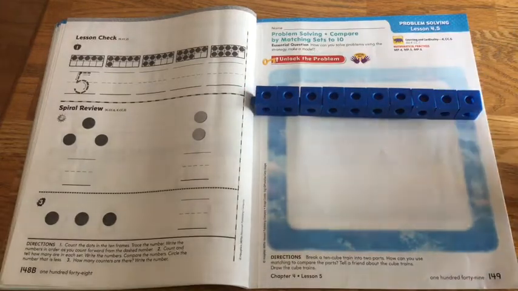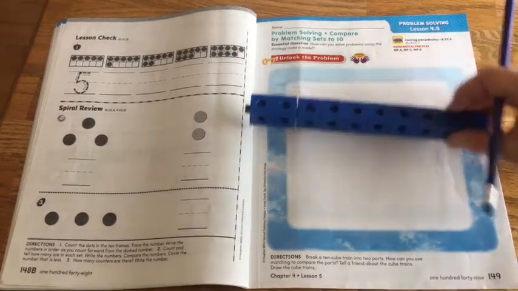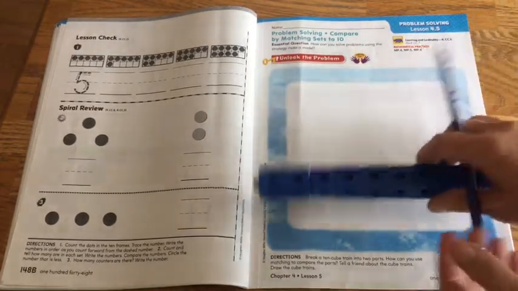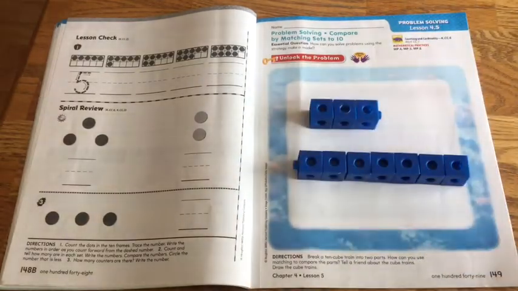It says, break a 10-cube train into two parts. How can you use matching to compare the parts? Tell a friend about the cube trains. Draw the cube trains. Okay, so I have a cube train here. I'm just going to randomly break it. Oh, there we go. I have two parts. What can you tell me about those parts? Which part is greater and which part is less?